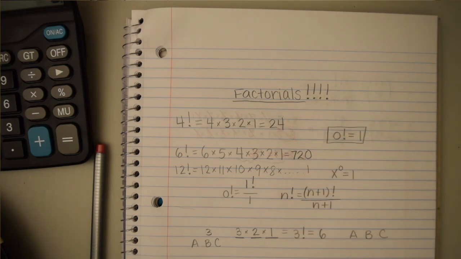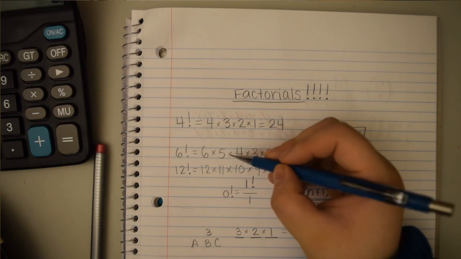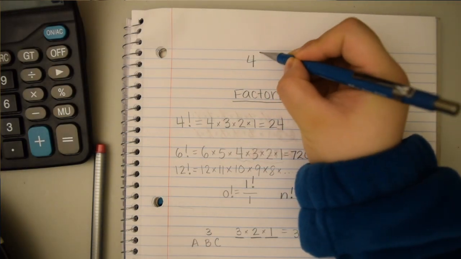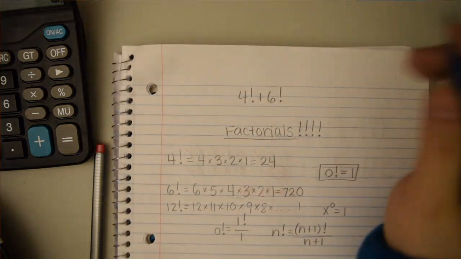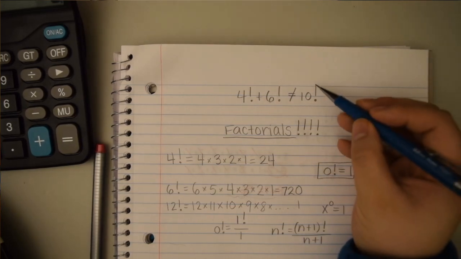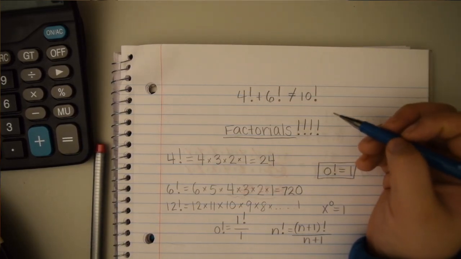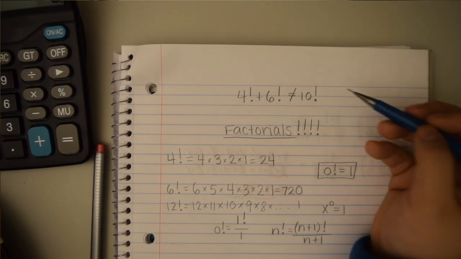So one last little point that I wanted to point out is try to resist the temptation that, for instance, 4 factorial plus 6 factorial is 10 factorial. It's not. Resist the urge. Factorial itself is not something you can distribute.